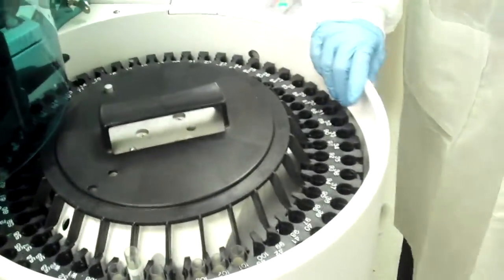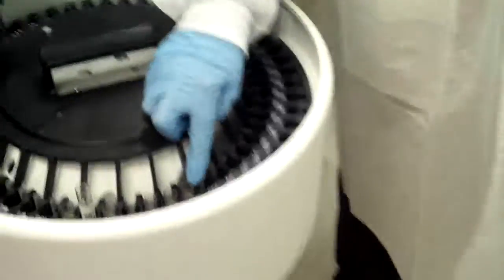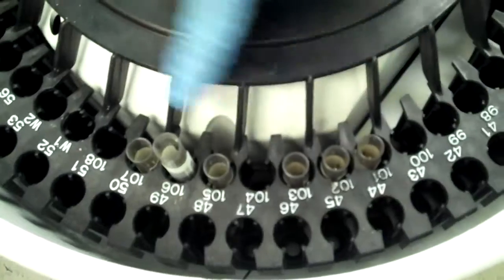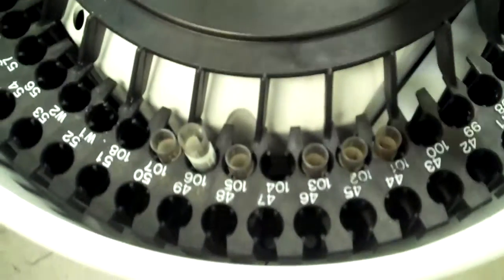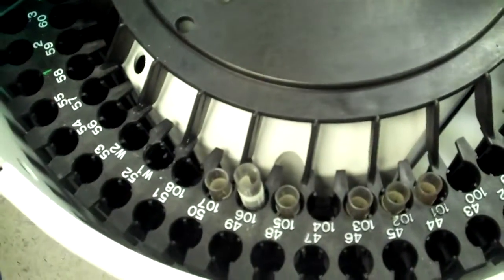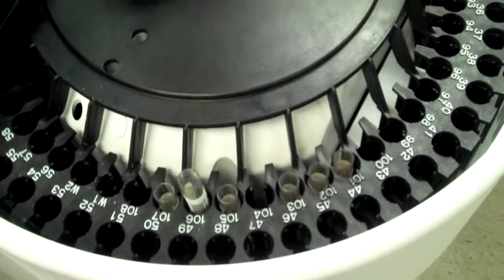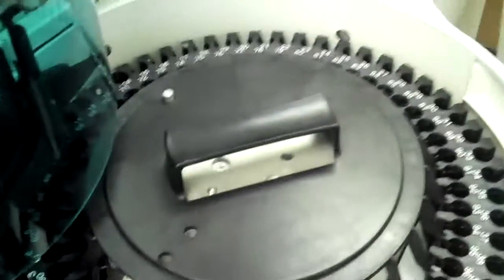So 101 through 108? Yeah, on this particular one, 101 through 108 is our stat positions, and as you can see, that's pretty much the ones we use over and over and over. Yeah. Because we don't have huge batches and runs of work coming in like a bigger lab would.